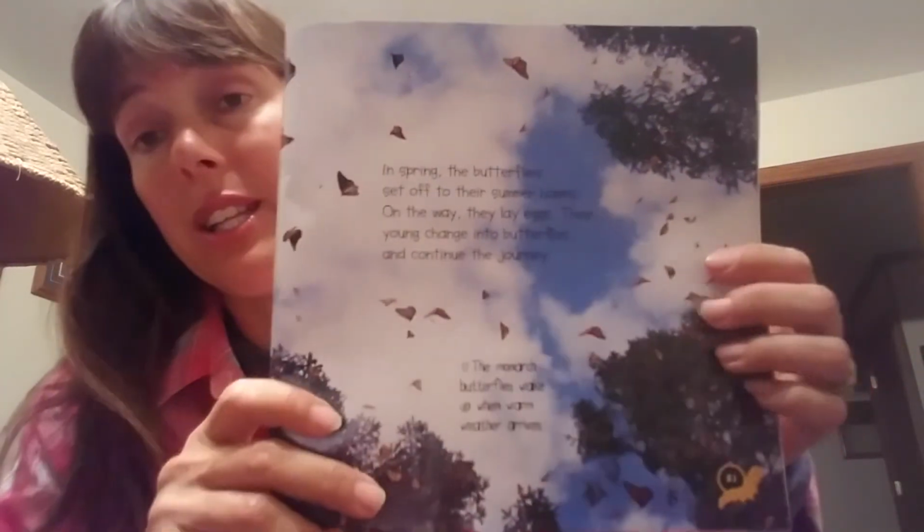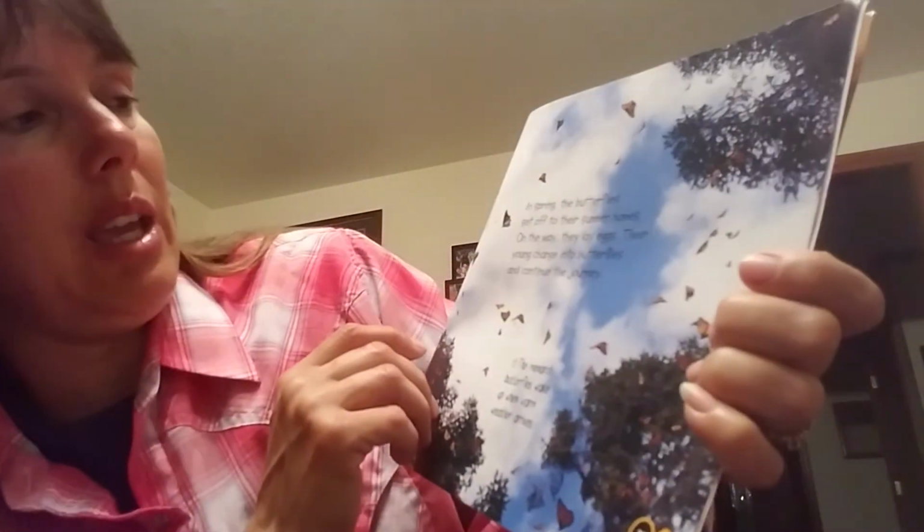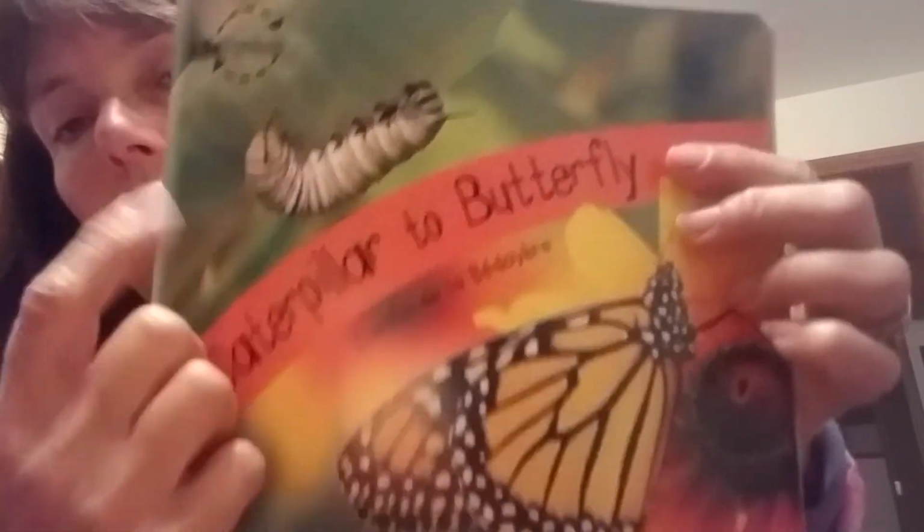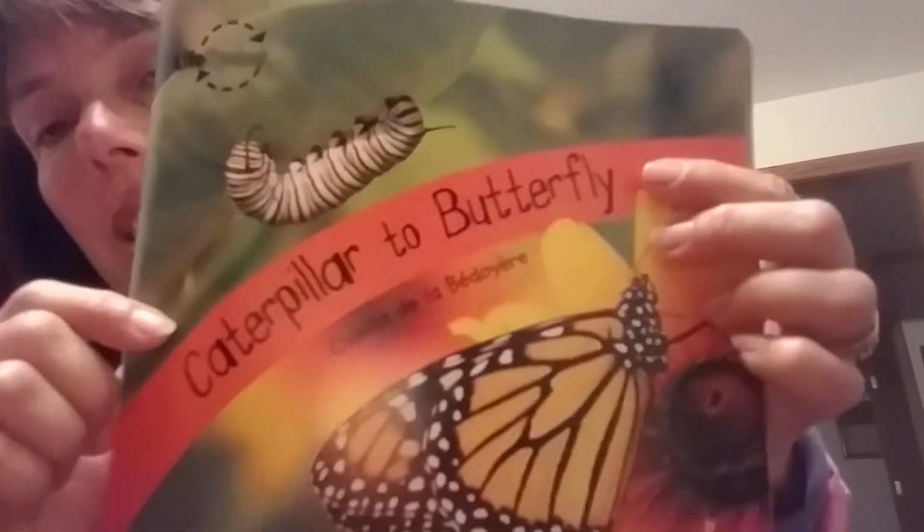And warm weather is arriving, so I want you guys to keep your eye out and see if you can spot a monarch butterfly like this. Keep an eye out for a butterfly like that, and you'll know that he used to be a caterpillar. So isn't that interesting? An egg turns into a chicken, and a caterpillar turns into a butterfly. Very cool.